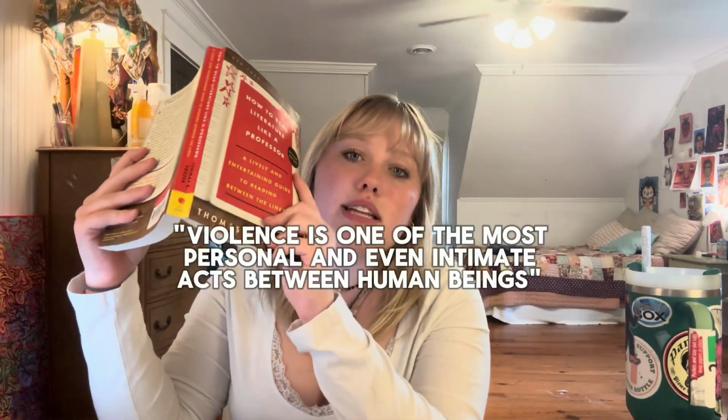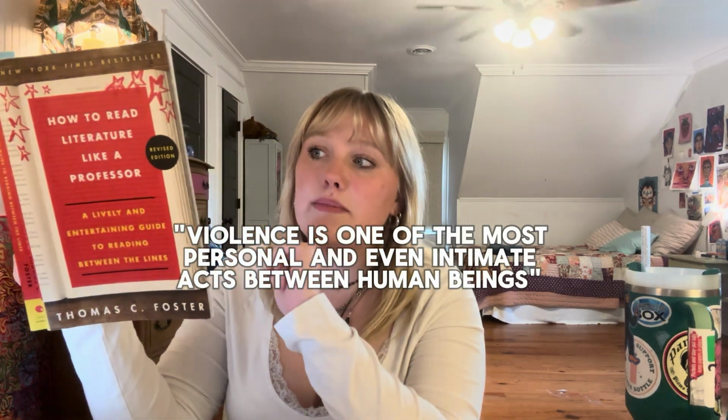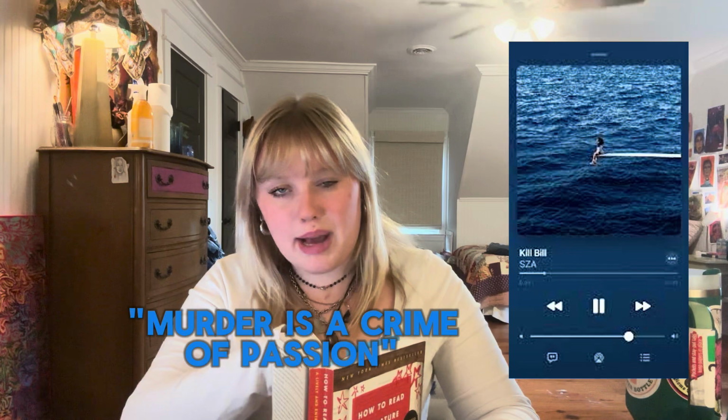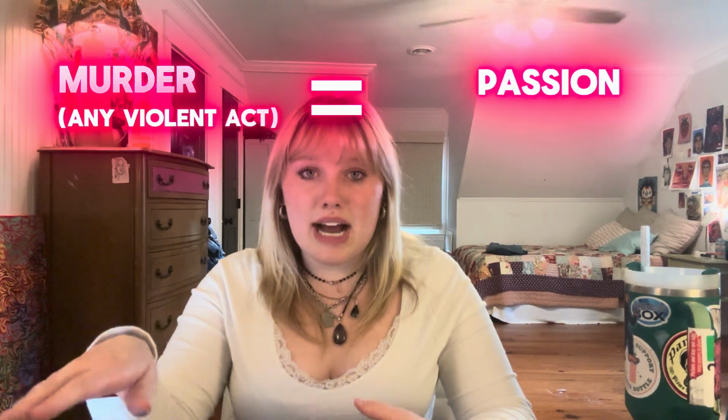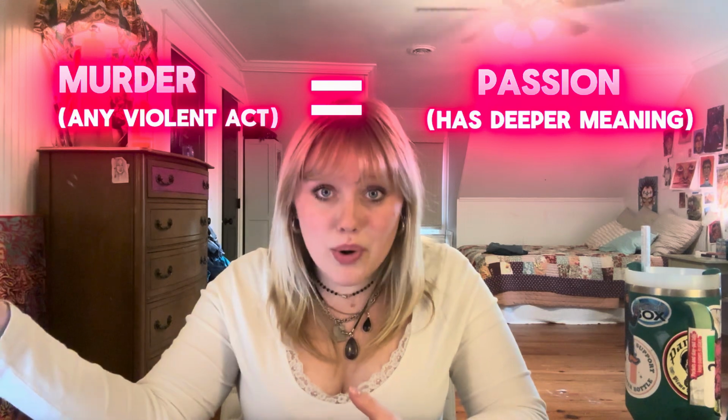Within the first page of the book, the first sentence of the third paragraph says, "Violence is one of the most personal and even intimate acts between human beings." The first thing I thought of when I read that was Kill Bill by SZA. In the song, SZA has a line where she says, "Murder is a crime of passion." Obviously, if I'm supposed to make this chapter more applicable to Gen Z readers, I'm going to mention SZA. This says something about this chapter: murder, or any violence, is a crime of passion, or a crime that means more than you think.